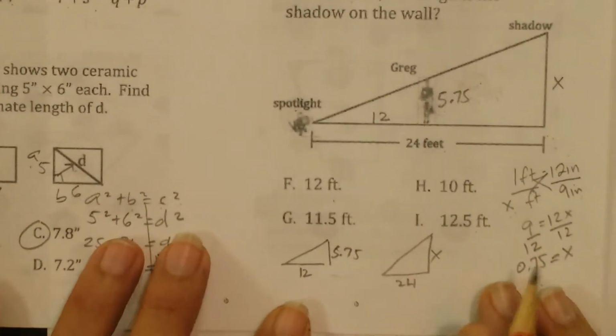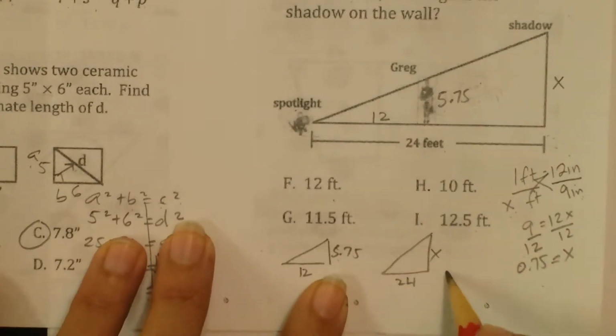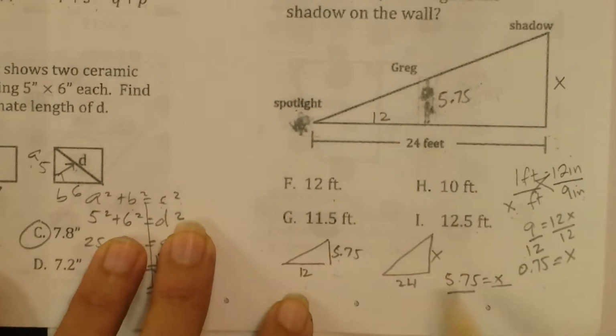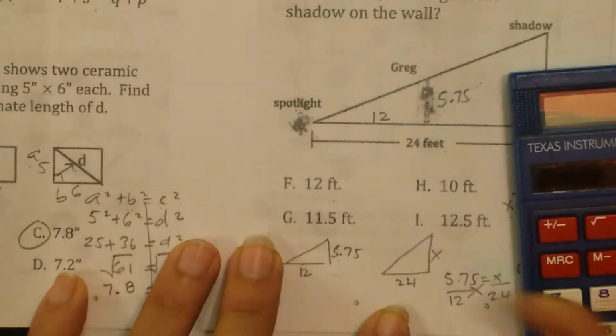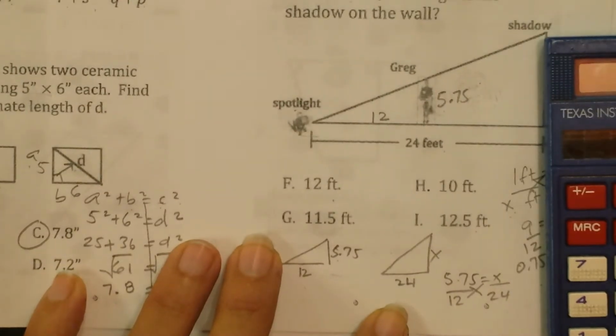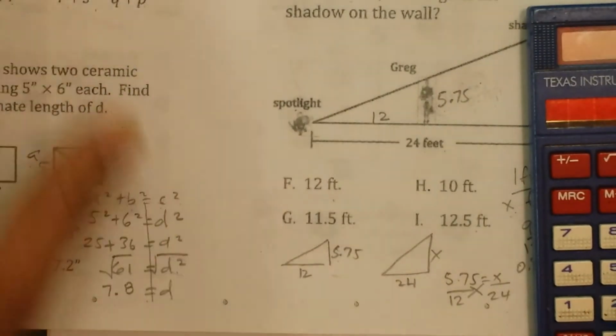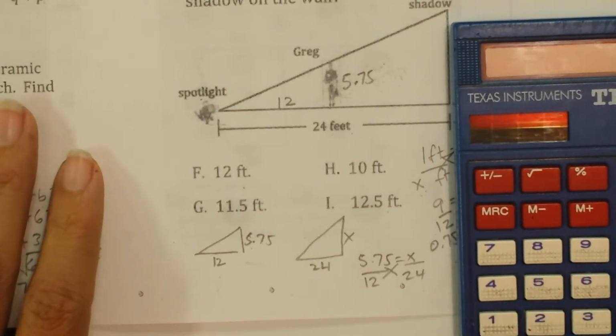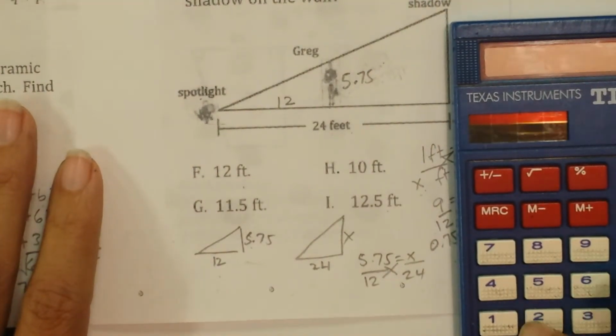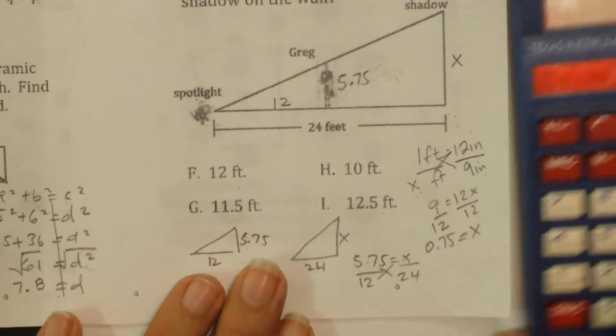So set up your proportion. 5.75 goes with x over 12 goes with 24. Cross multiply. 5.75 times 24 is 138.